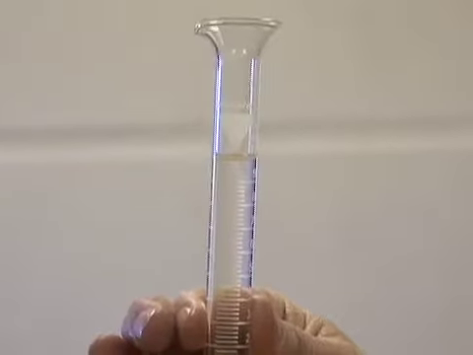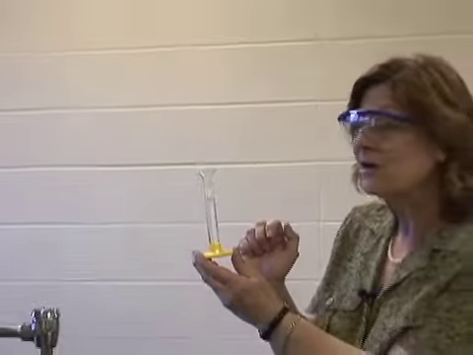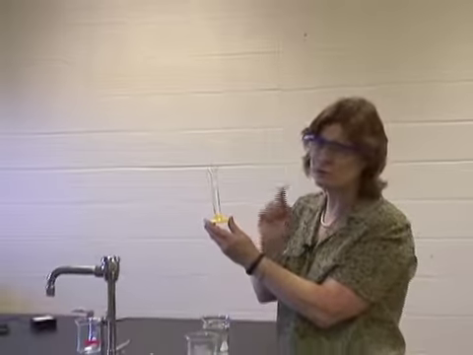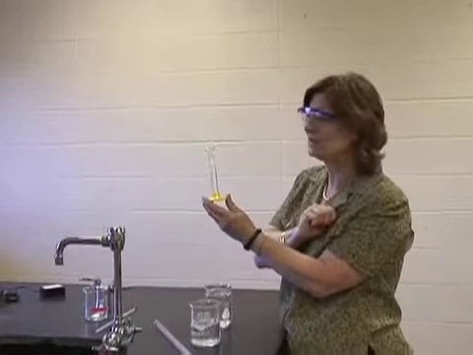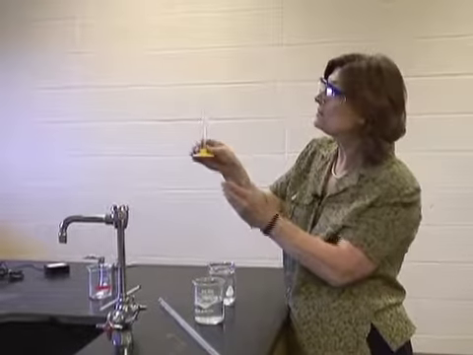And remember, the bottom of the meniscus should be at the top of that line for 10 milliliters. Now, it's not extremely necessary that it be exact. So if we had excess, we never pour it back into the original container. It could potentially contaminate the liquid. And this would be fine though.